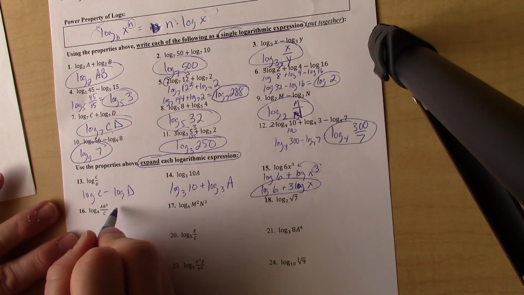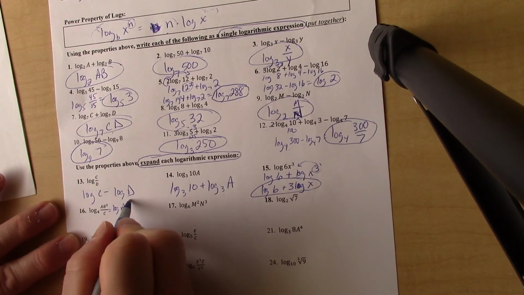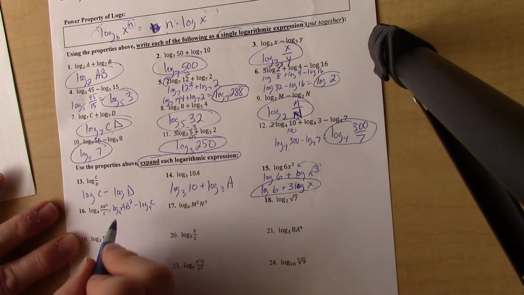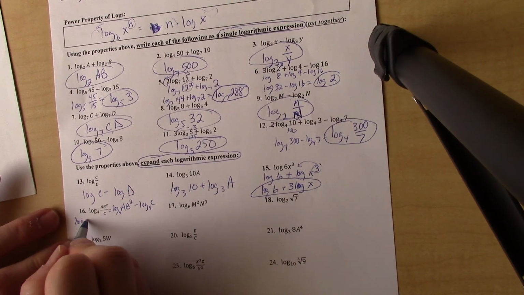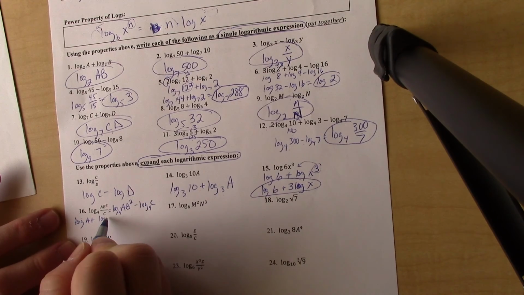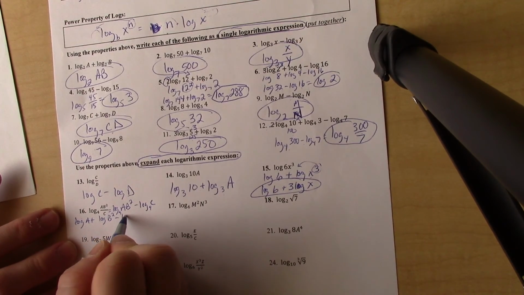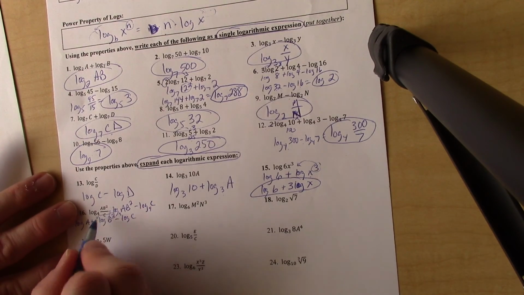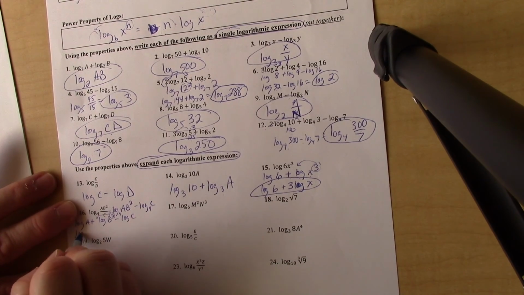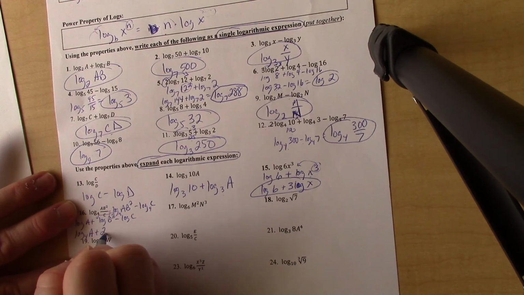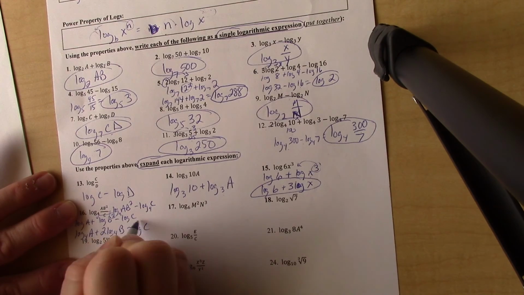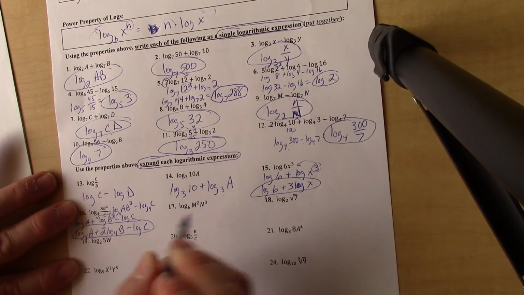This is divide means minus, so I've got log of a b squared minus log c. Times means plus, so I've got log of a plus log b squared. I'll put the 4's in later just to save myself some time. And again, this squared is only on the b. Log base 4 of a plus 2 log base 4 of b minus log c. That is my final answer.